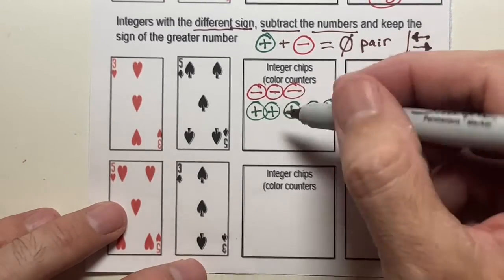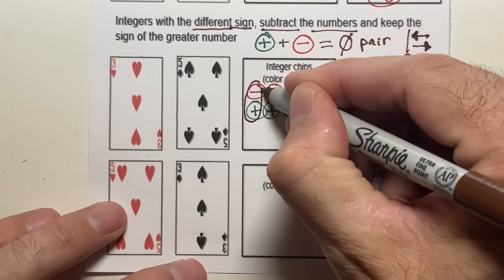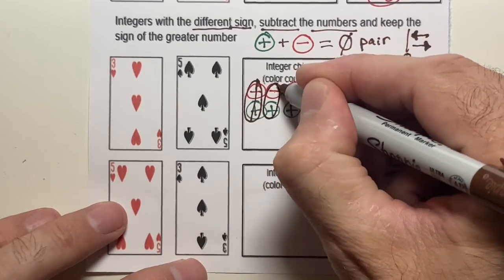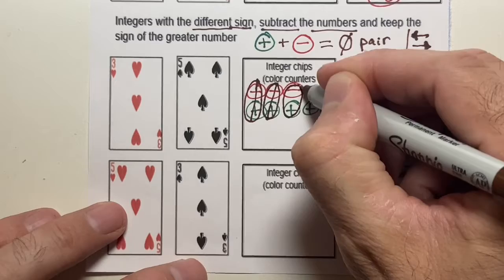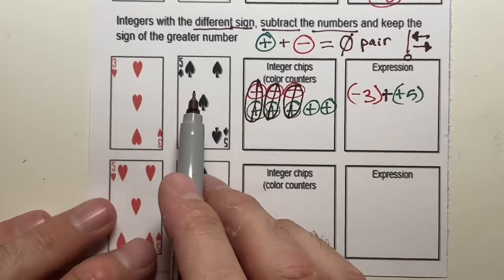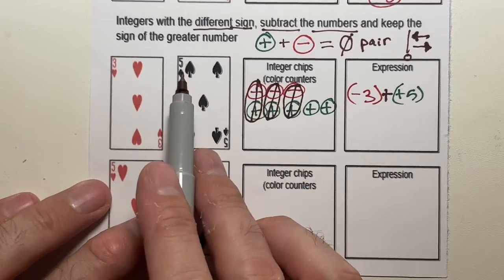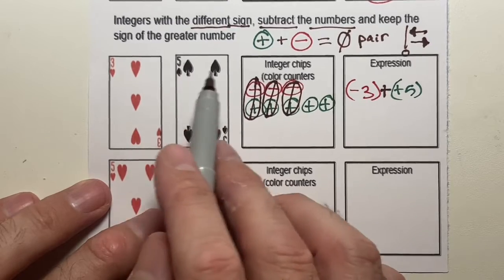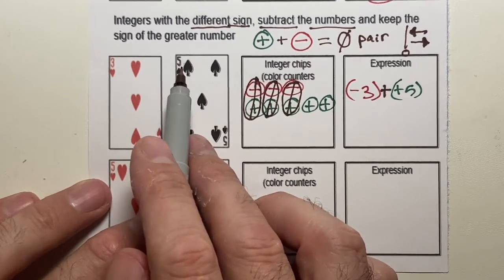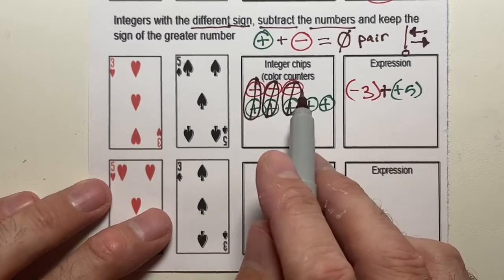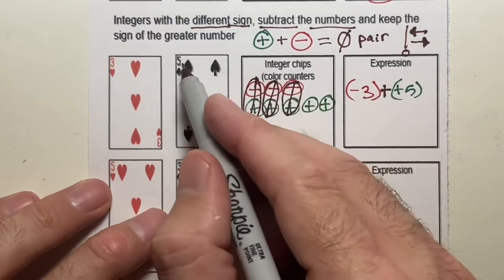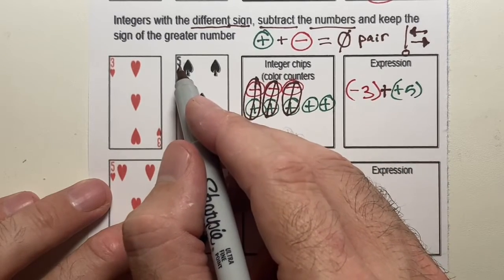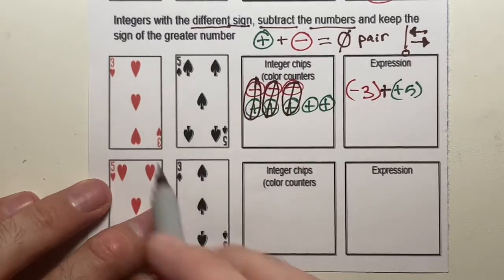So how do we do this with the chips? Well, we pair them up. There's a positive and negative. Those are going to cancel each other. Here's a positive and negative, cancel. Here's a positive and negative and cancel. So now the game of integer war, we look at which one we have more of. 5 is more than 3. So we have more of these positives here. So this card would win. And if we pair them up in chips, we have the same idea. So we have 2 extra positives.